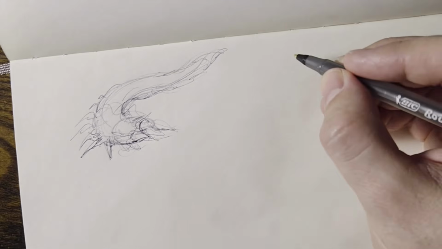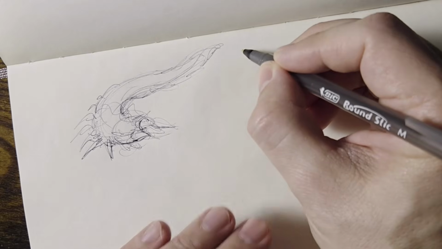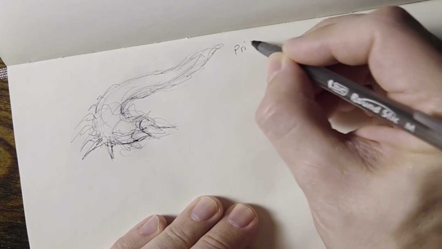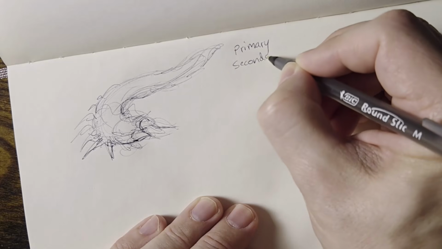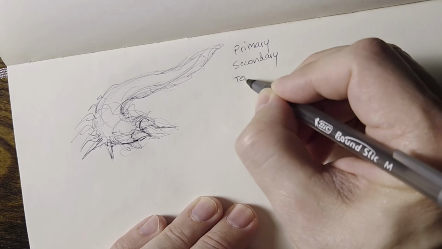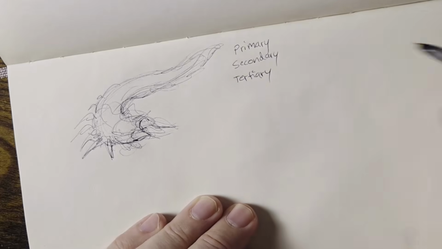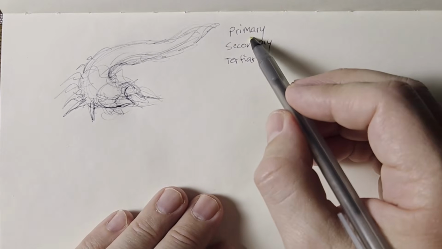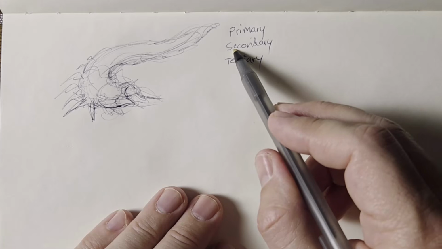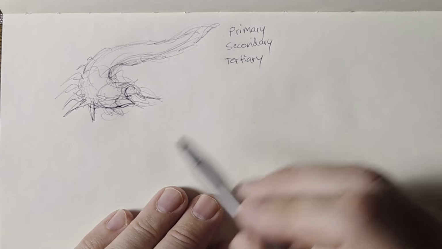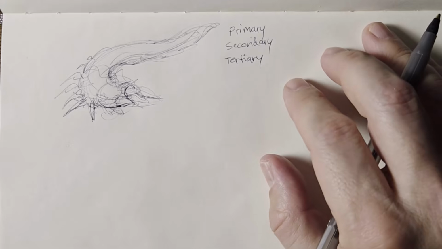Okay, so let me write this down for you guys real quick. You have your primary, secondary, and tertiary. Tertiary being the smallest. Primary is the biggest influence in the body, and then you have the animal that you would choose for the secondary influence, and then the tertiary. This feels good to go back to these lessons.